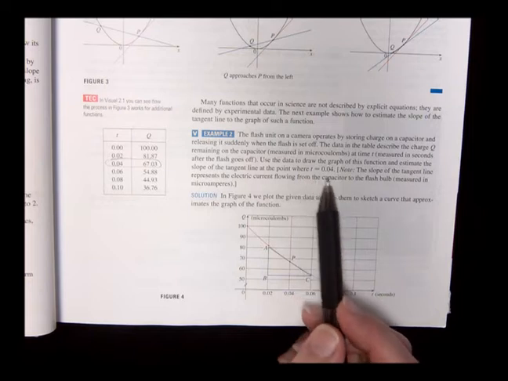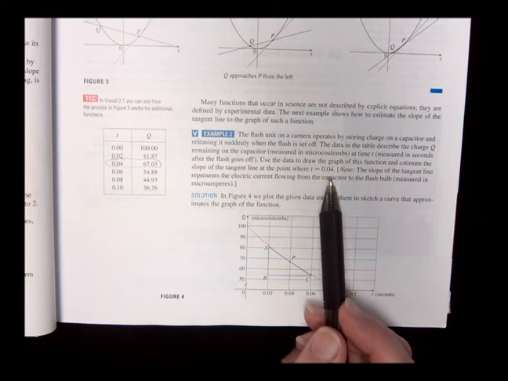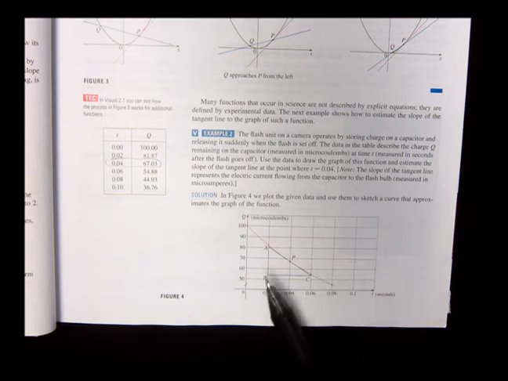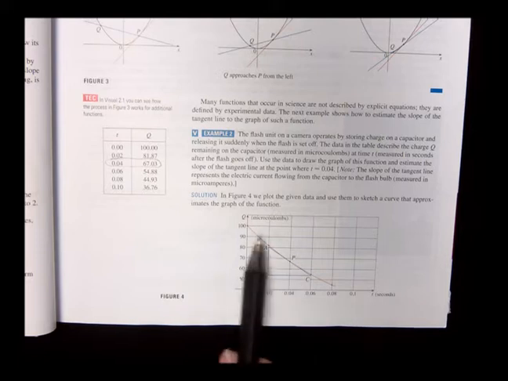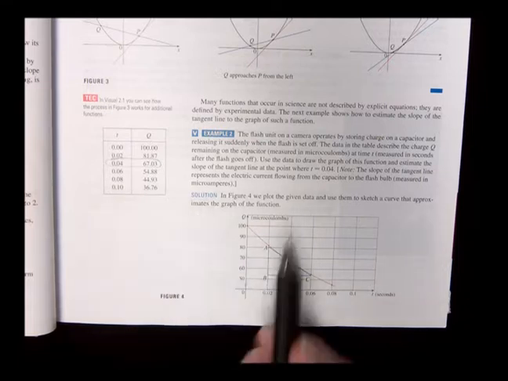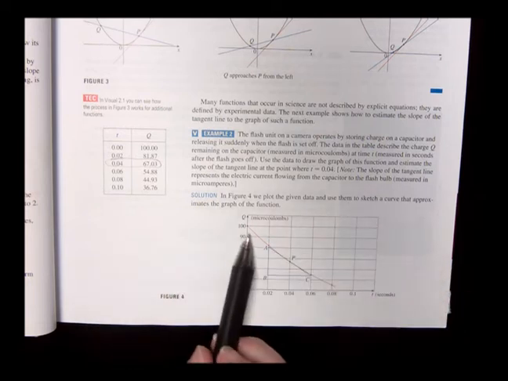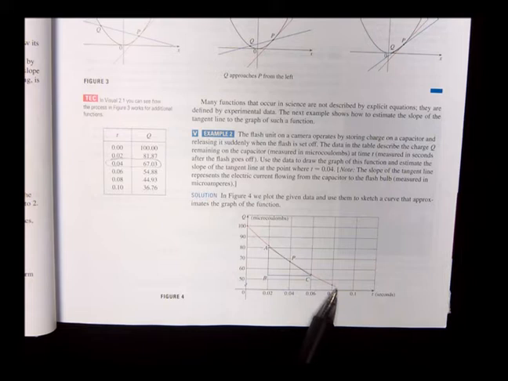This is the slope of the tangent line at 0.04. Okay, so this time we don't have an equation. We just have a graph. And on that graph we have the points from the graph. And those points came from this table. And then we estimate that curve. So we had that big flash in the beginning, and then that flash starts to come down. Now, notice it's a negative slope. So when we are calculating our slope of the tangent line, we need a negative number.